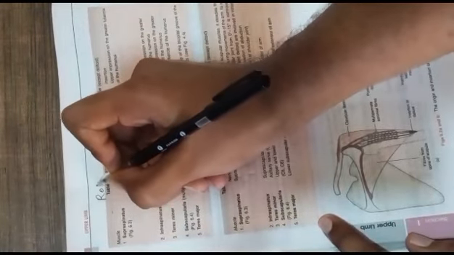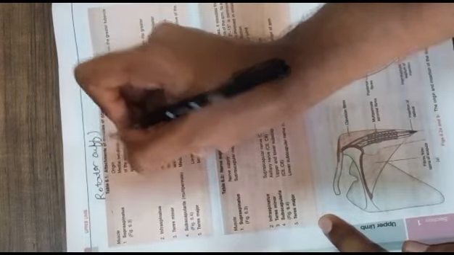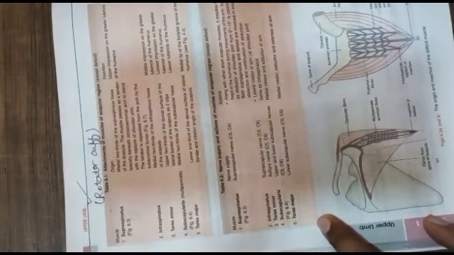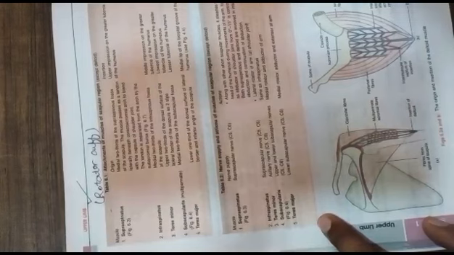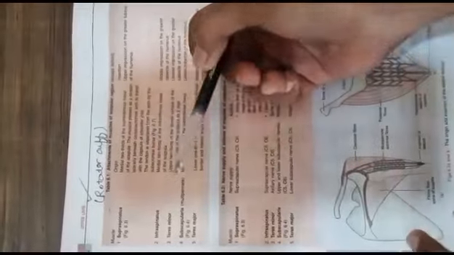Mark my words. They will be asked in paper many times because they were a university question at my time. So I recommend you people to do this. Rotator cuff muscles are highly important. You have to do the origin, insertion, nerve supply and action. What are the rotator cuff muscles and their origin, insertion, nerve supply and action? This is an important SCQ as I told you.